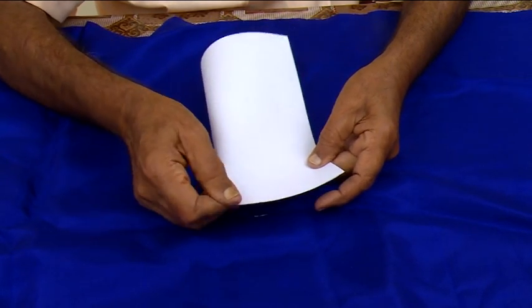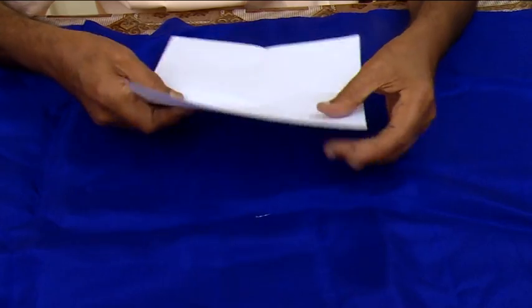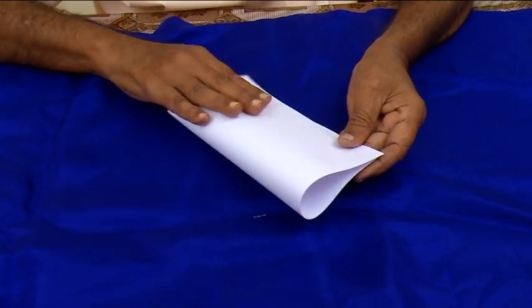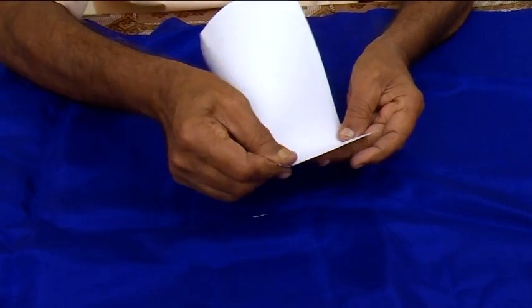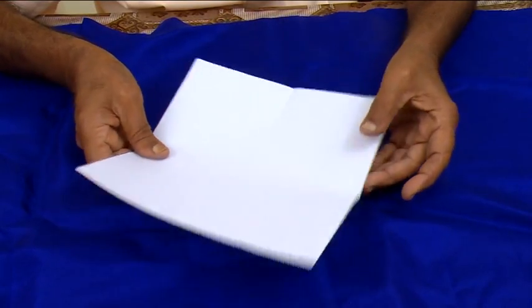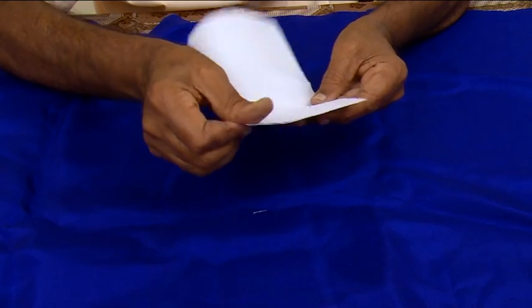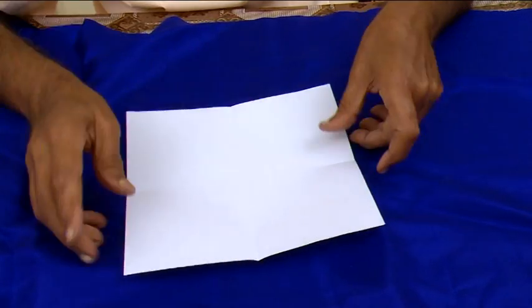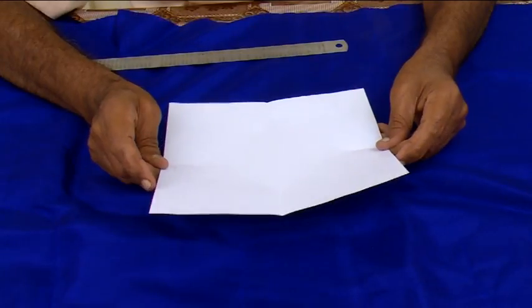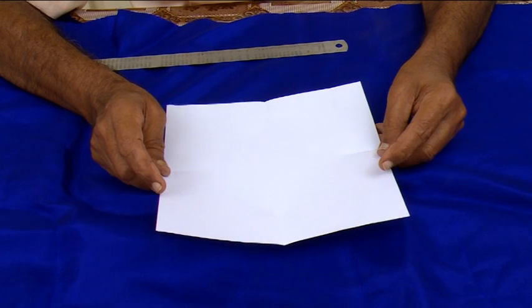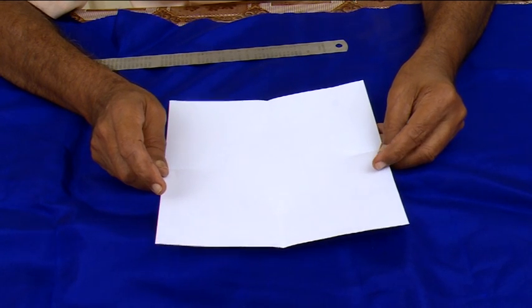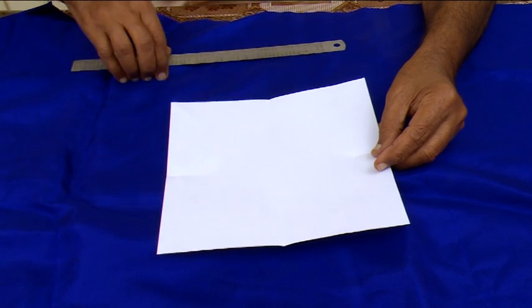Find the midpoint of this side over. Find the midpoint of the said side. So the third side. Now find the midpoint of the fourth side. Now we have formed the midpoints of each side of the square.